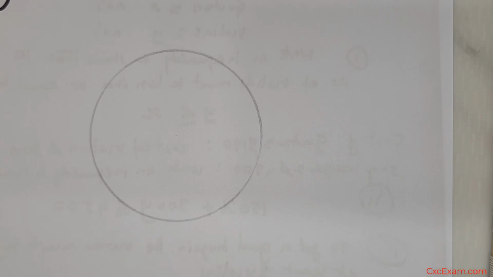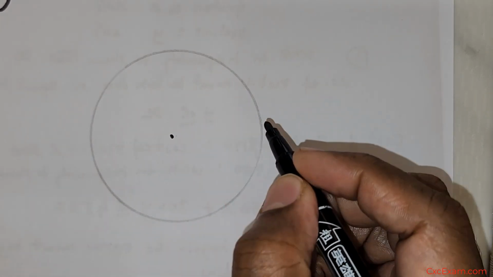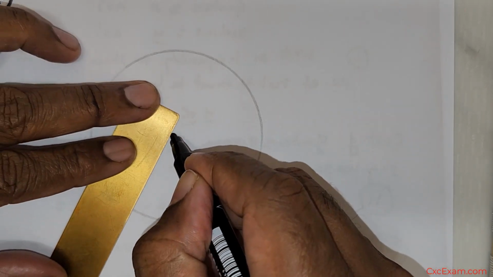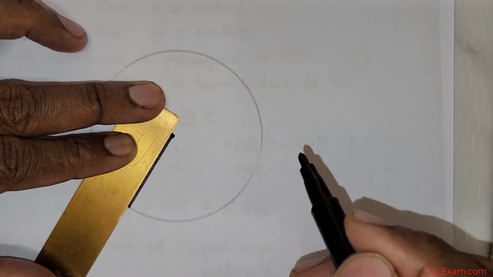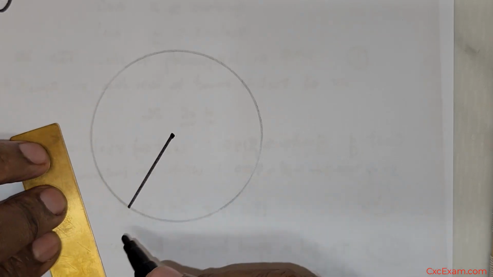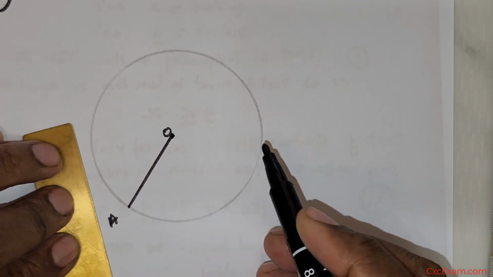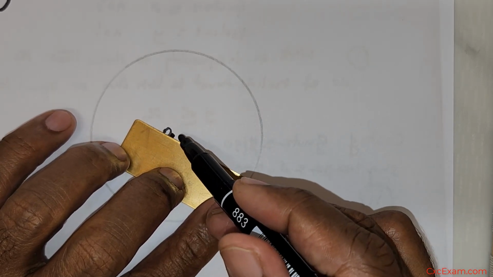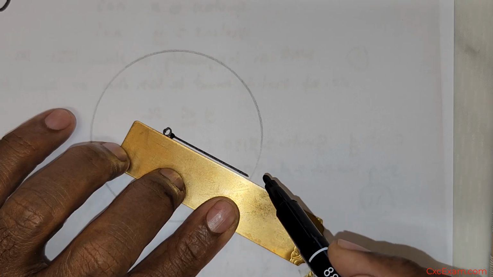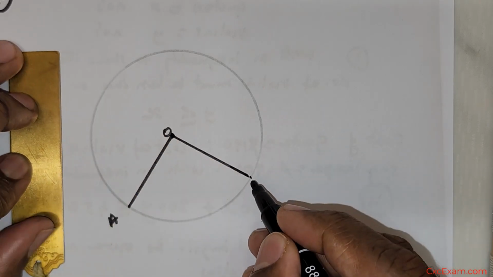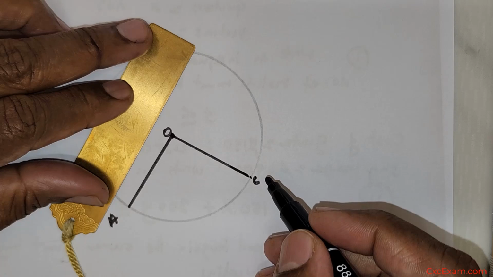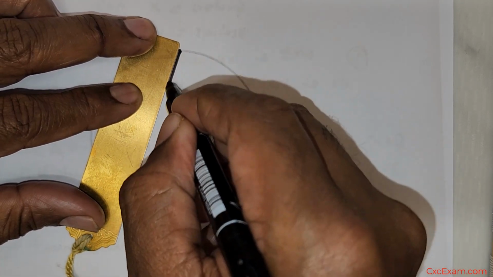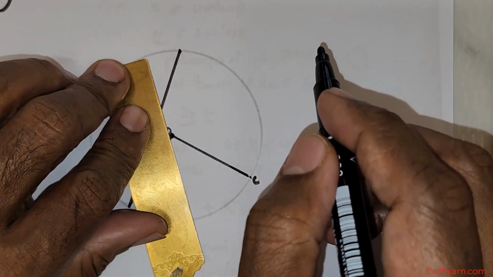Now we need to have the point O, that is the center, and from the center there is a hit on the circumference. We have the point A, this is point O, there is another hit at the point C, and there is another hit at point B.